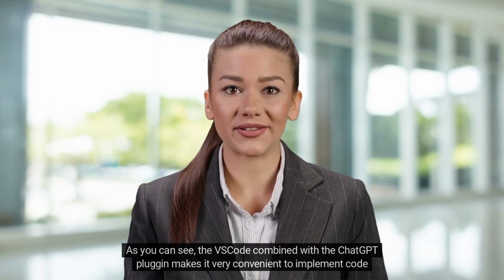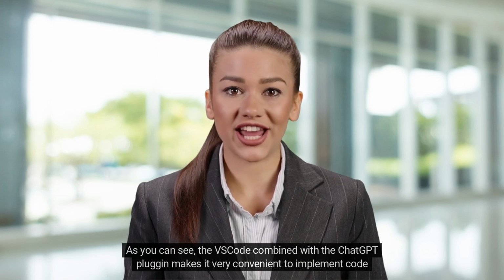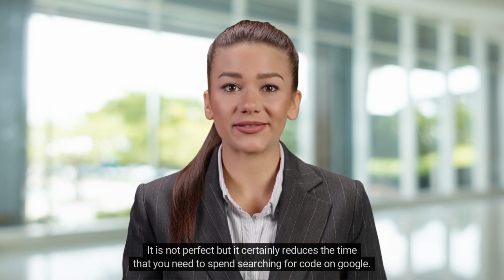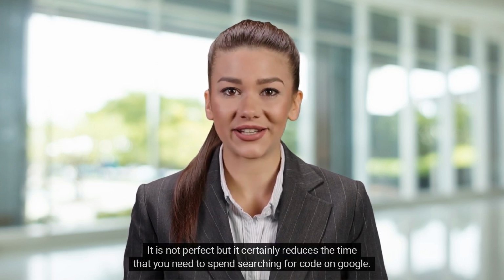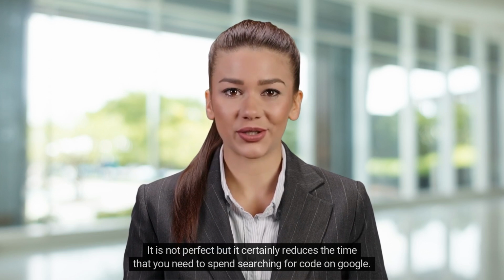As you can see, VSCode combined with the ChatGPT plugin makes it very convenient to implement code development. It is not perfect, but it certainly reduces the time that you need to spend searching for code on Google.